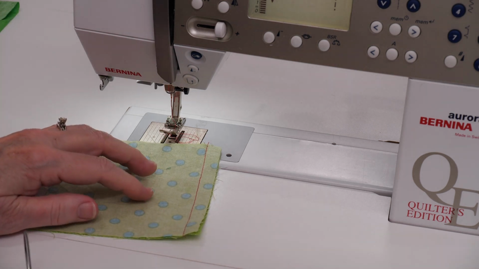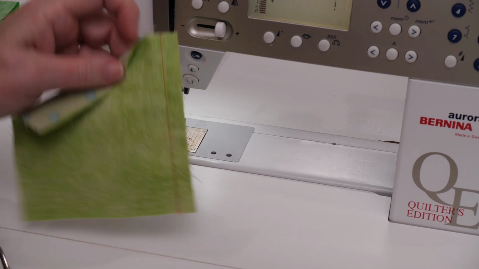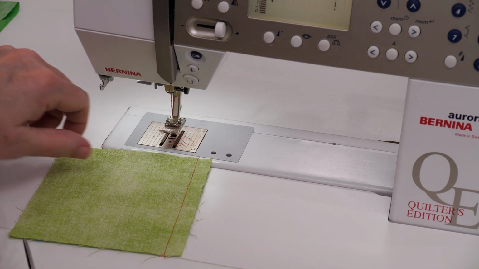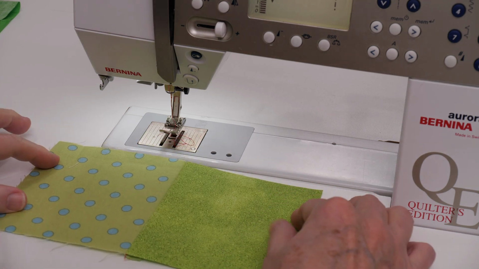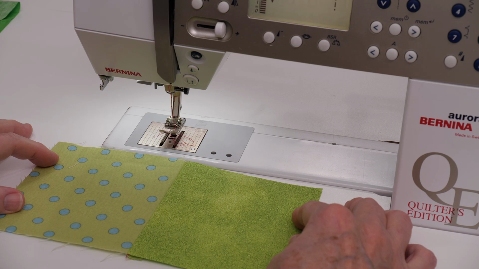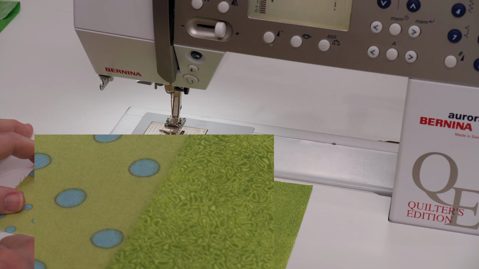And you can look and see that I did a pretty fair 1/2 inch seam, and on the back it looks the same. When I open these two up, you can see the seam right there, and that's two right sides together fabric. So both of these, the right side of the fabric is facing up.